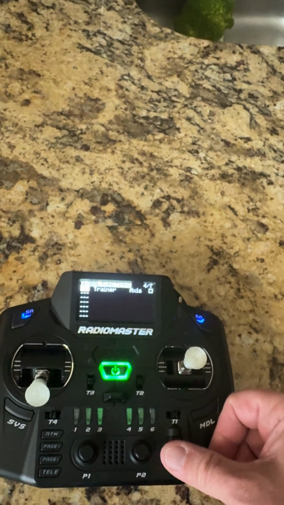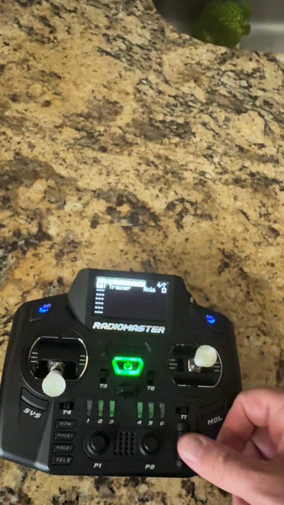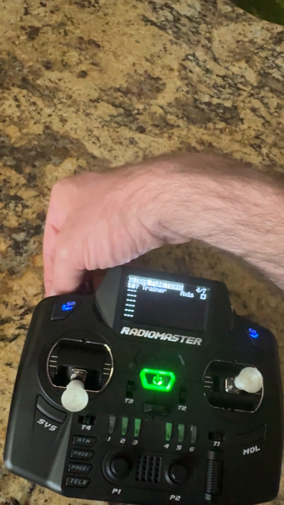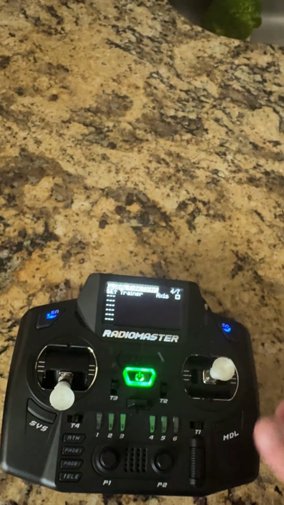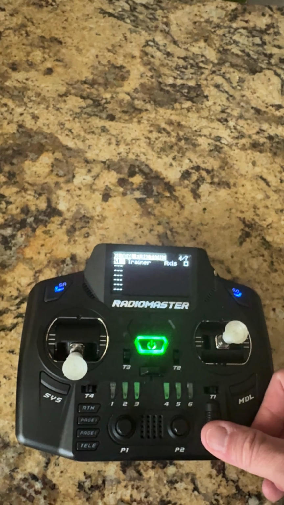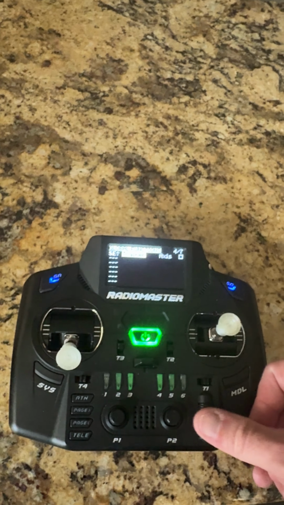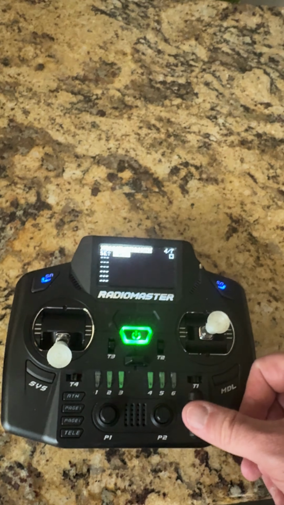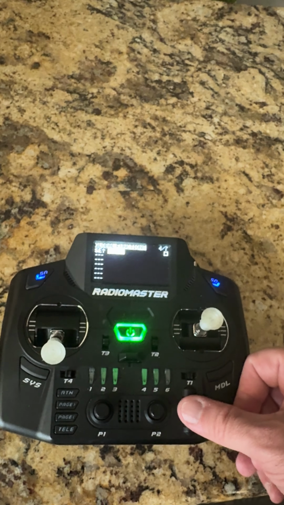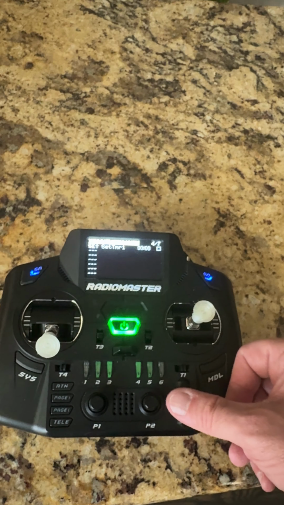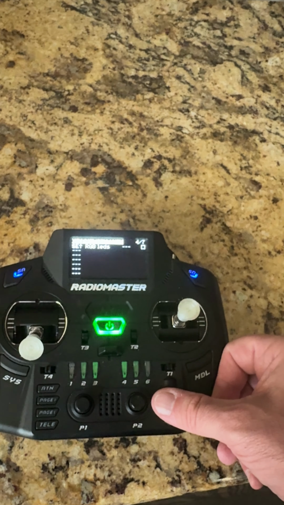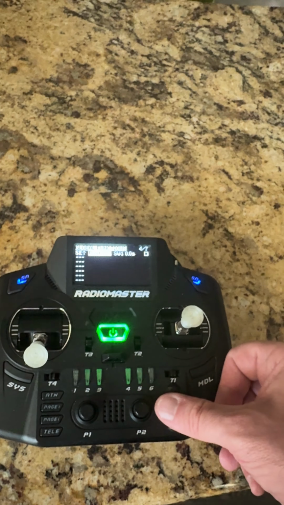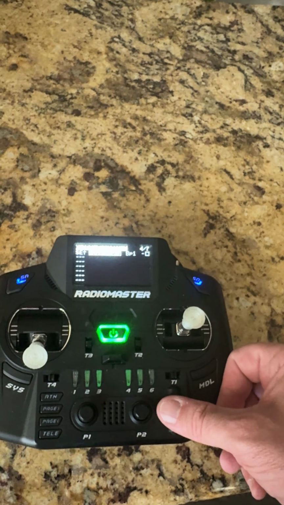And we're gonna use our arming switch as a global function so that when I arm it, we're going to adjust, see if I can remember what it is.